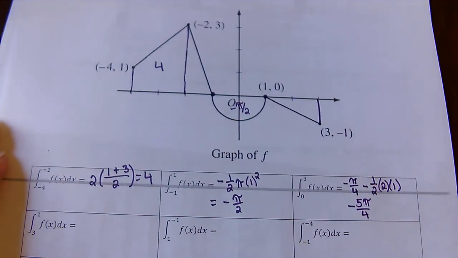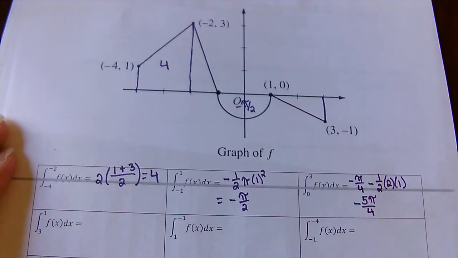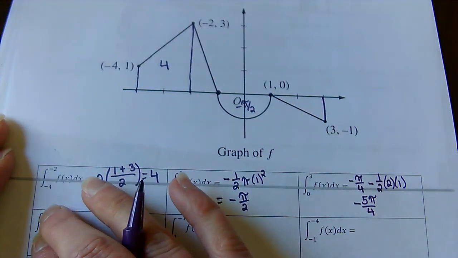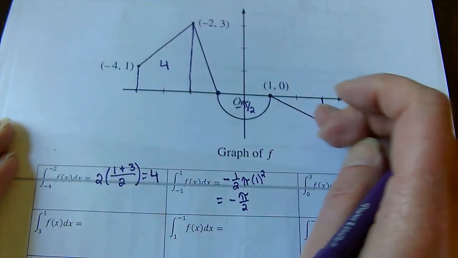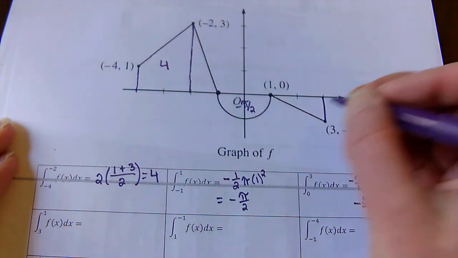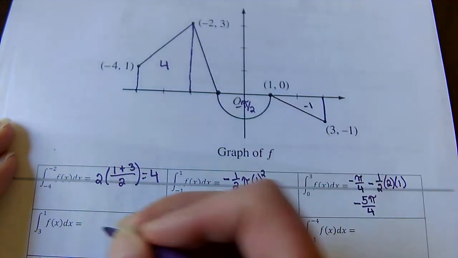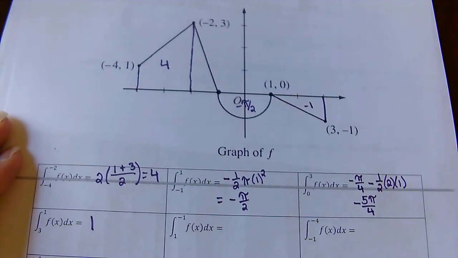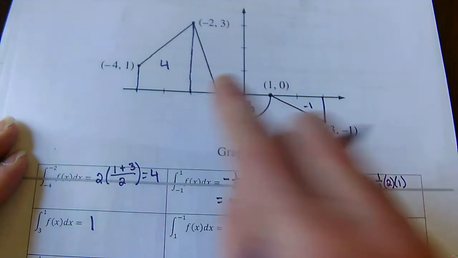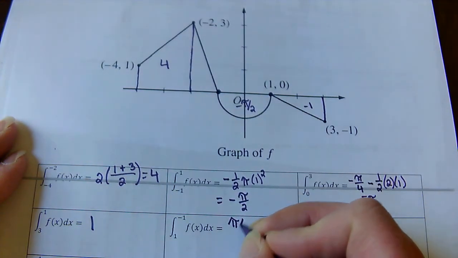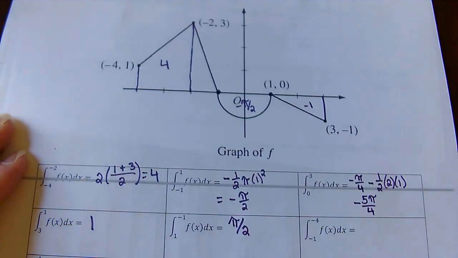All right, 3 to 1. Remember, this is reverse, so that's reversing our dx's. That's making dx negative. But f of x was already negative. So this is going to reverse this area, which we said was -1. If I reverse that area, it becomes a +1. What would happen if I went from 1 to -1? Reversing it would turn it positive and make this a positive pi over 2.